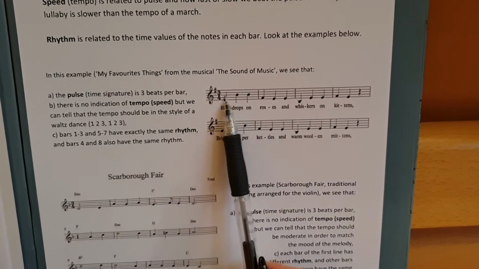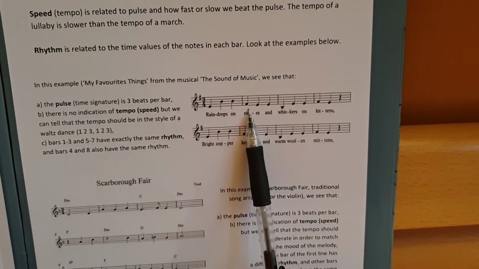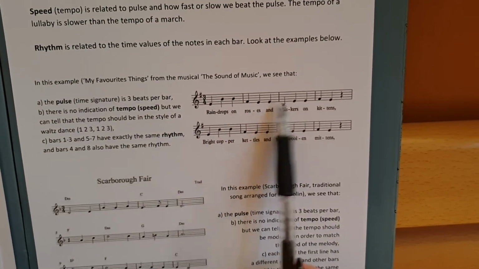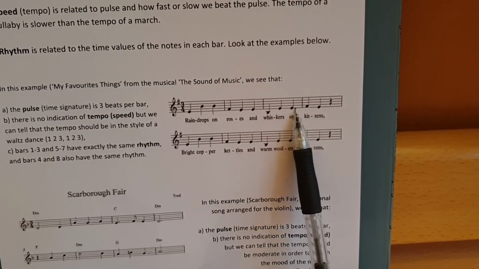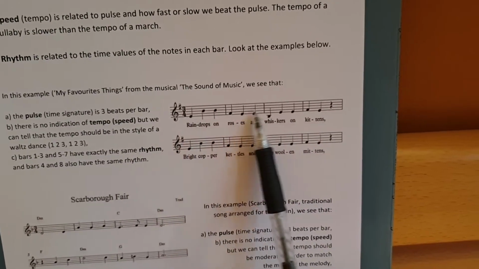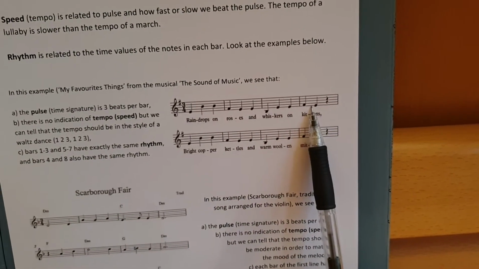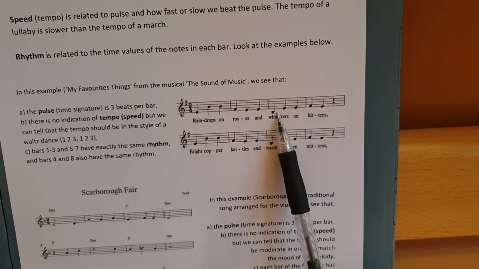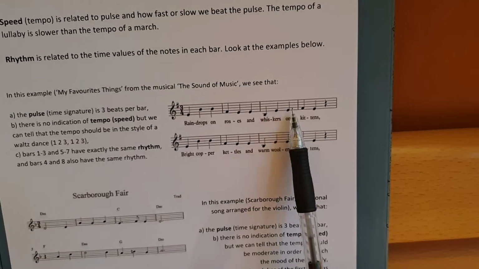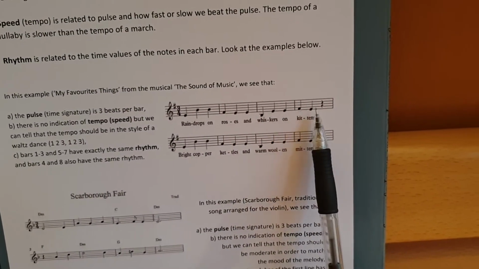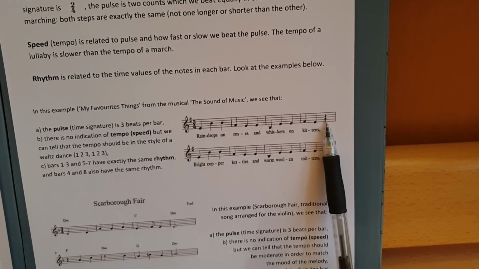What does that mean? Within this bar, our rhythm is crotchet, crotchet, crotchet. Within this bar, rhythm is crotchet, crotchet, crotchet. You understand? Now, if you look at this bar, which is bar 3, and you look at bar 4, the rhythm is different in bar 4 to bar 3. You see? Because the rhythm here is crotchet, crotchet, crotchet, and the rhythm here is crotchet, crotchet, and then there is a rest. Okay, so this is a crotchet rest.